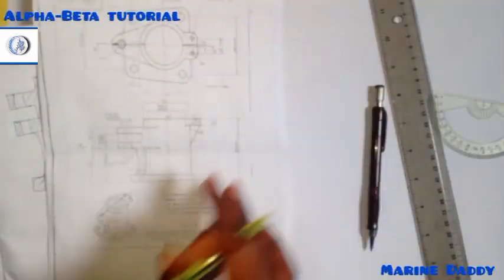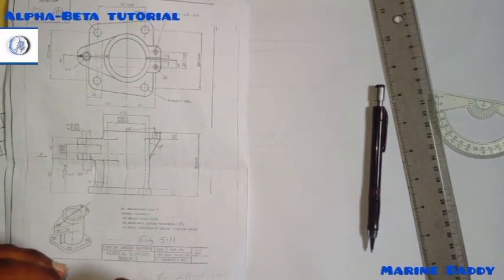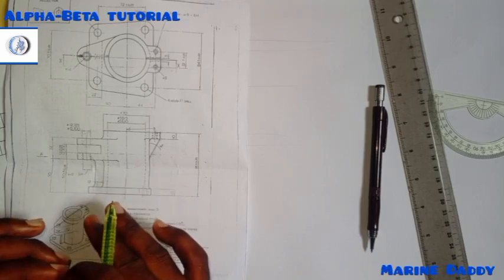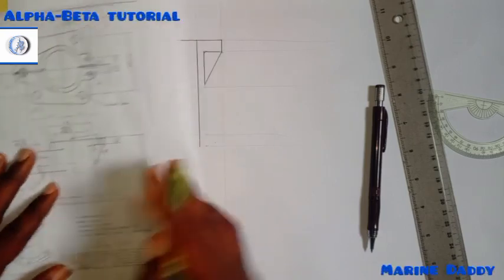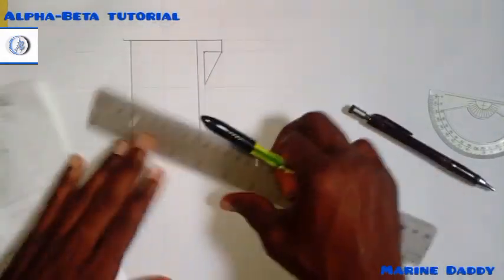Now over to this diagram. Now we were given this side. Now let me close this side up.